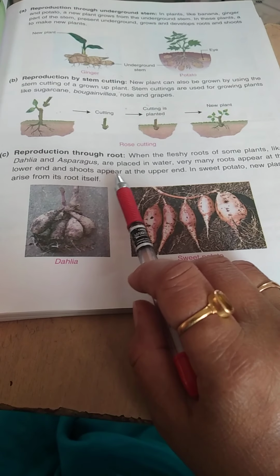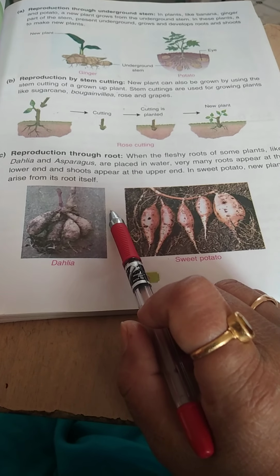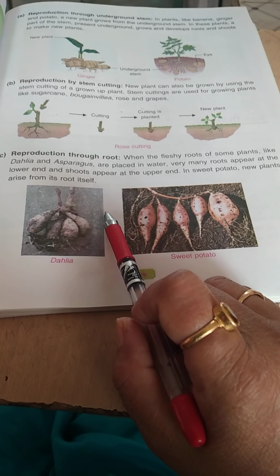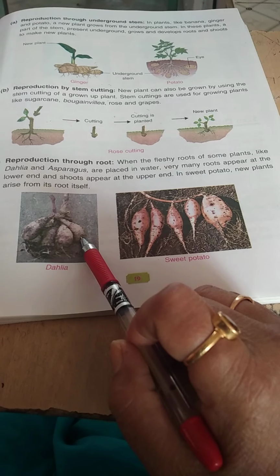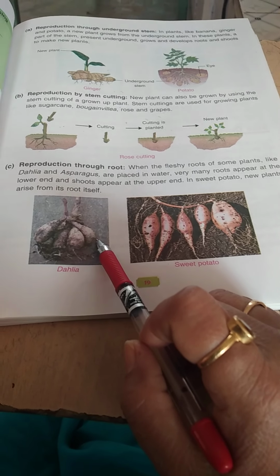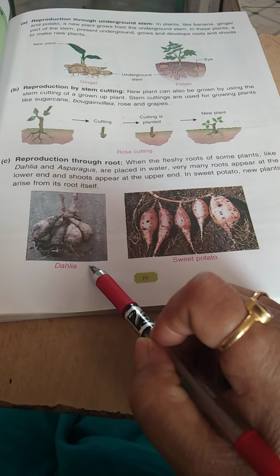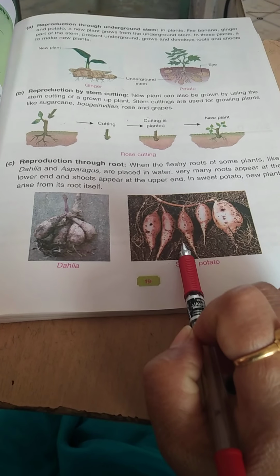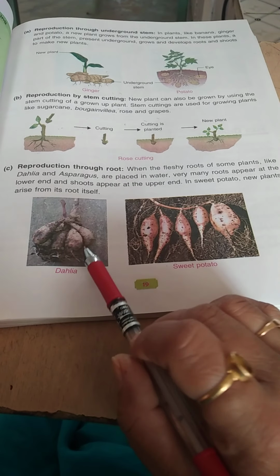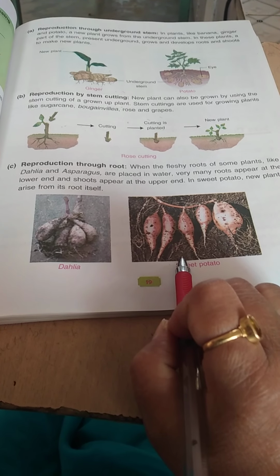Then reproduction through root. Roots, we all know, are present below the ground. So in some plants like dahlia, asparagus, sweet potato, we take the root and put it inside the soil. They will give rise to the plant. Dahlia root gives rise to dahlia plant. Sweet potato gives rise to sweet potato plant.